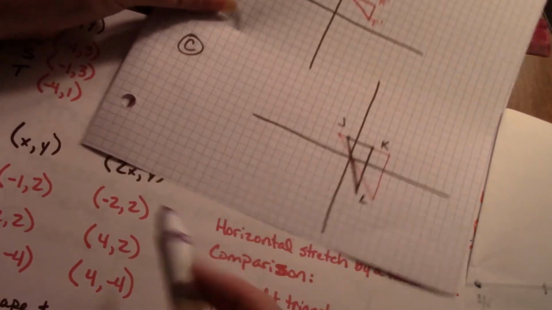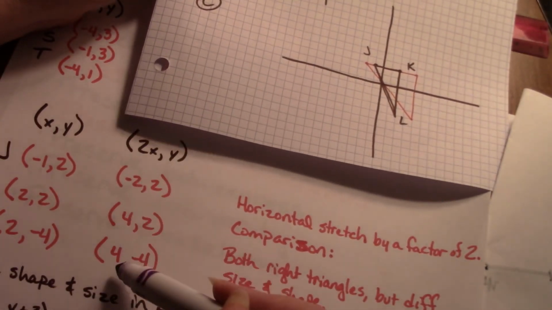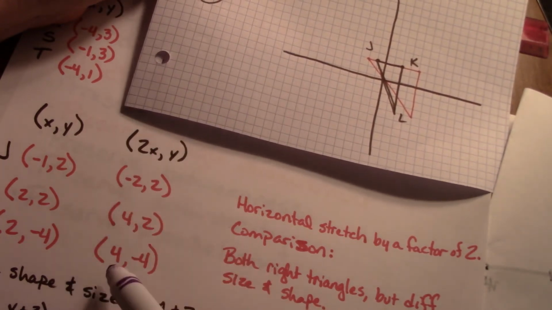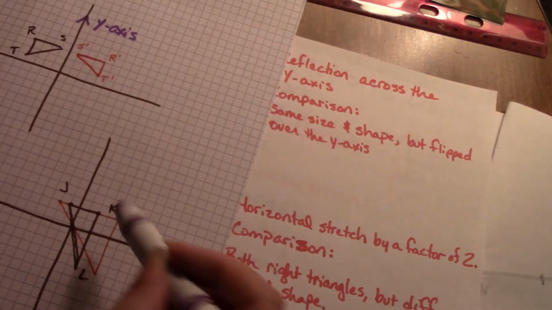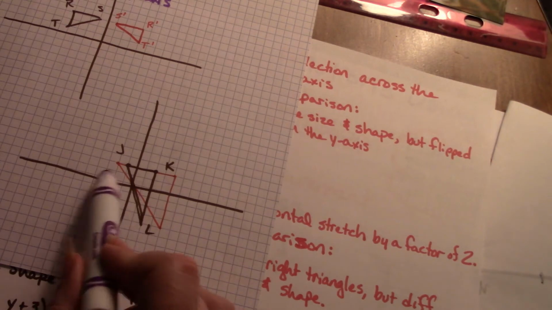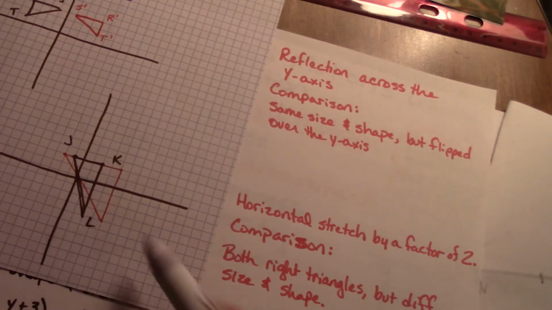With C, here are our points, and we've multiplied x by 2. Because x tells us left and right, it's actually stretched out our new triangle. So it's got a horizontal stretch by a factor of 2. They're both right triangles, but it's a different size and a different shape. Okay?